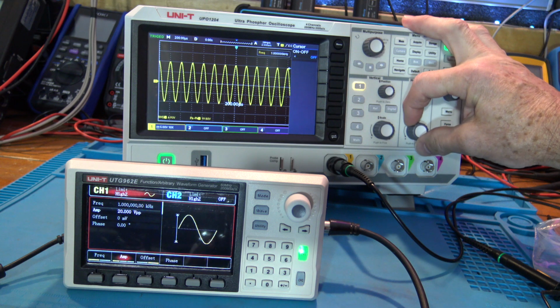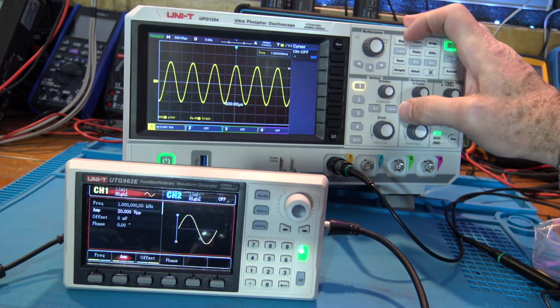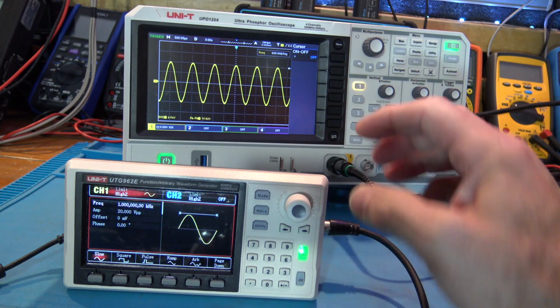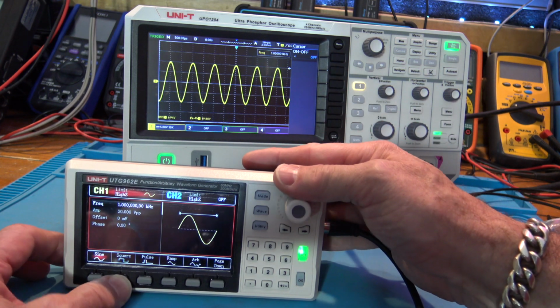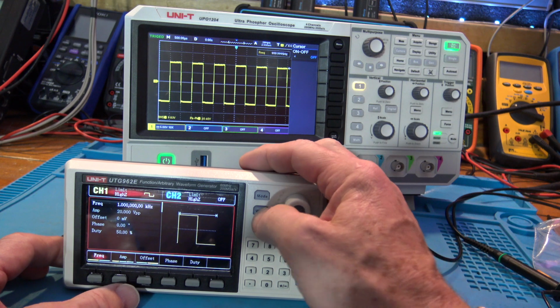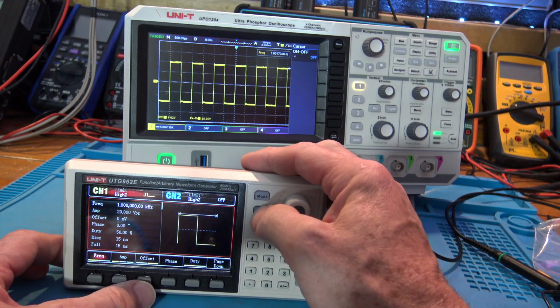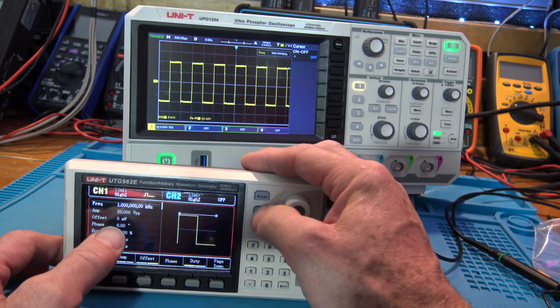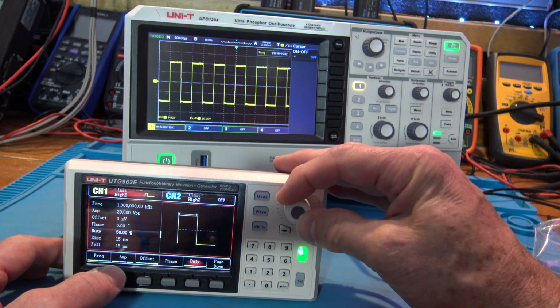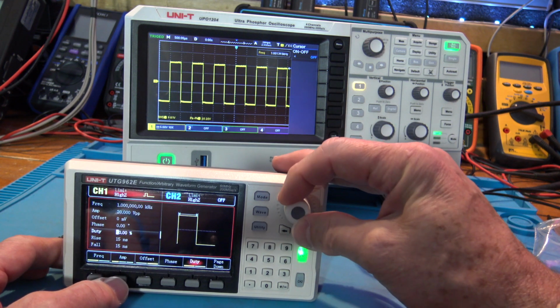But here, so that we can see waveforms, I'm going to spread it out like that, okay? Let's go to waveforms and go to square. I'm just kind of showing you how this display works. Okay, there's square. Let's go back to waveform and do pulse. With pulse, I need to change my duty cycle. Right now it's 50%. That's why it looked just like a square wave.